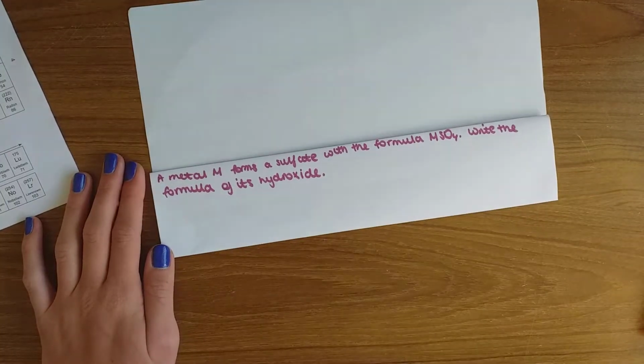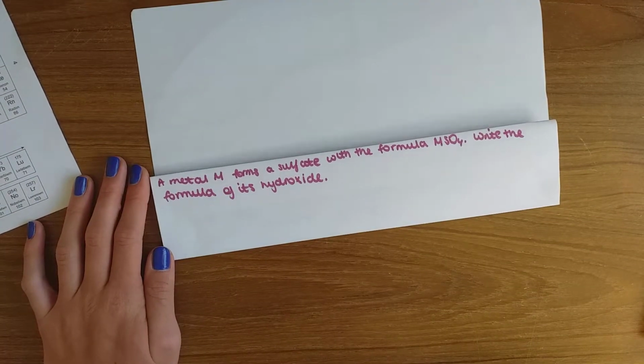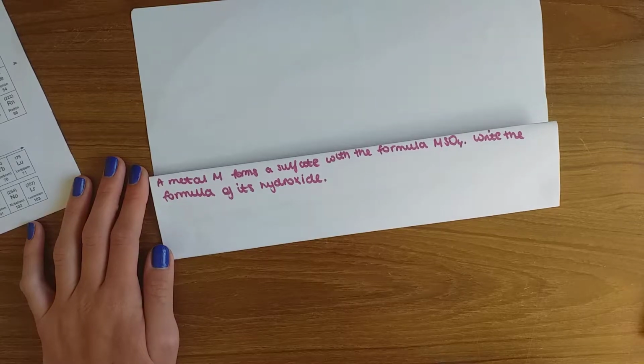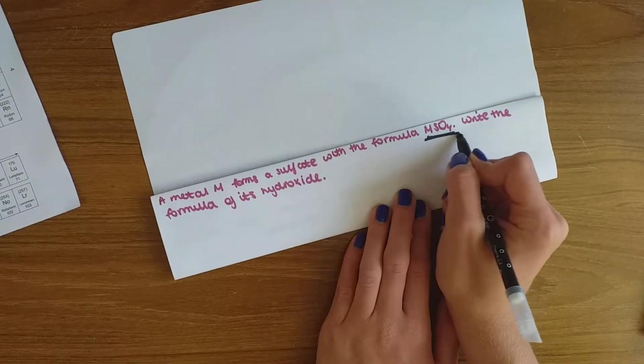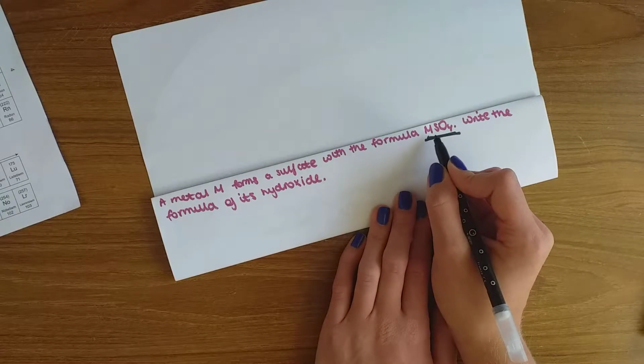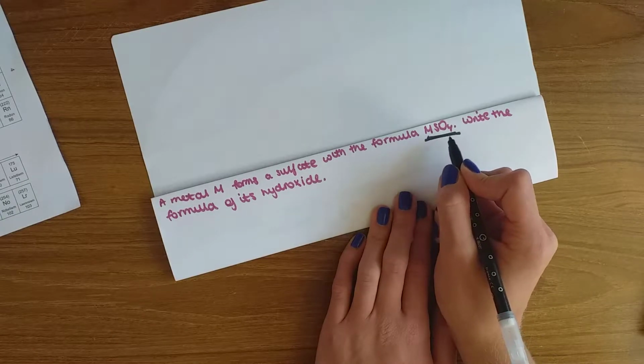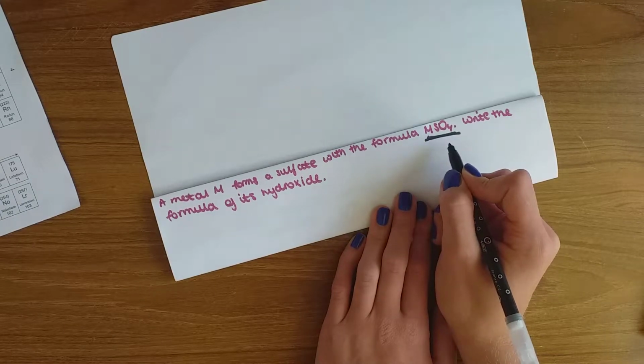The next question is: a metal M forms a sulfate with the formula MSO4. Write the formula of its hydroxide. The first thing we have to do is focus on this, because there's no power after M or after SO4.